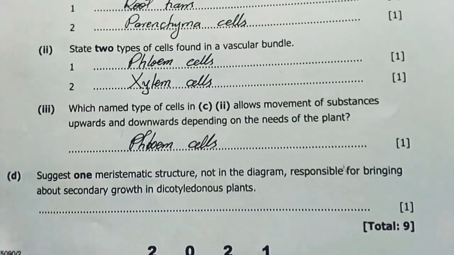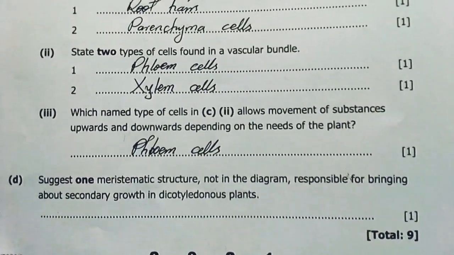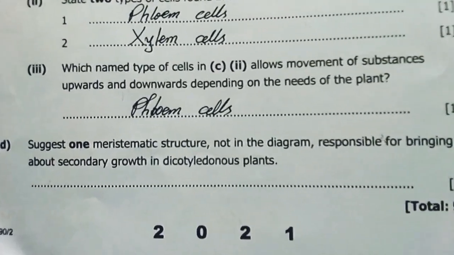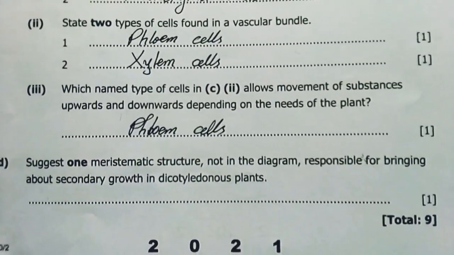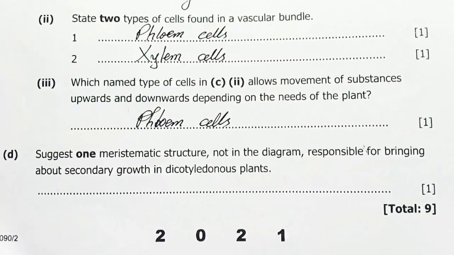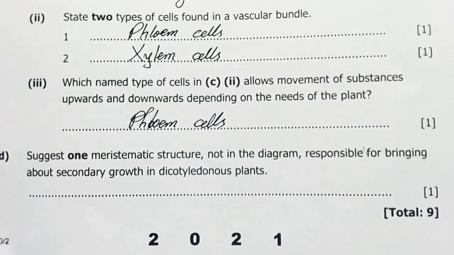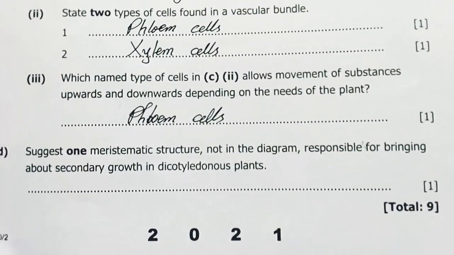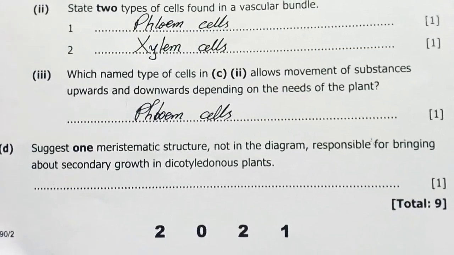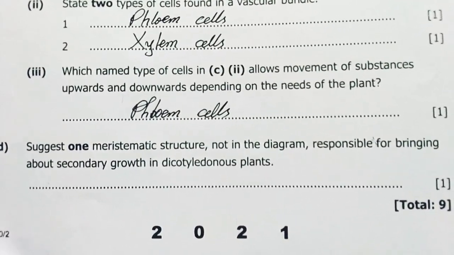Suggest one meristematic structure in the diagram responsible for bringing about secondary growth in dicotyledonous plants. Okay. Secondary growth. What does secondary growth involve? Primary growth involves just elongation, the shoot tip, the root tip, but secondary growth involves increase in girth or thickness of the plant, formation of new vascular bundles and the like.